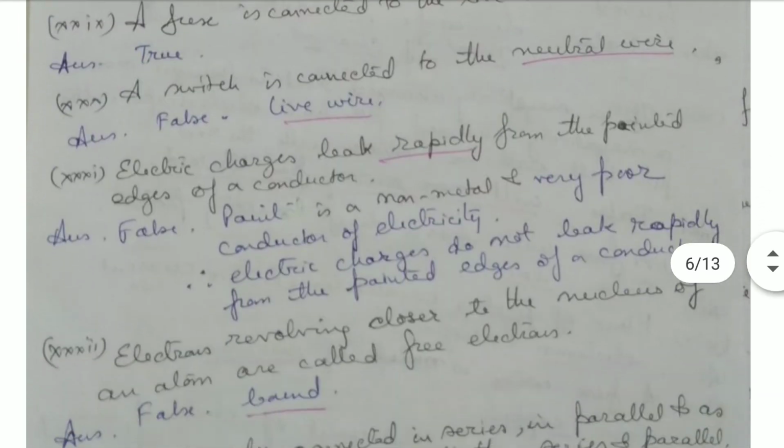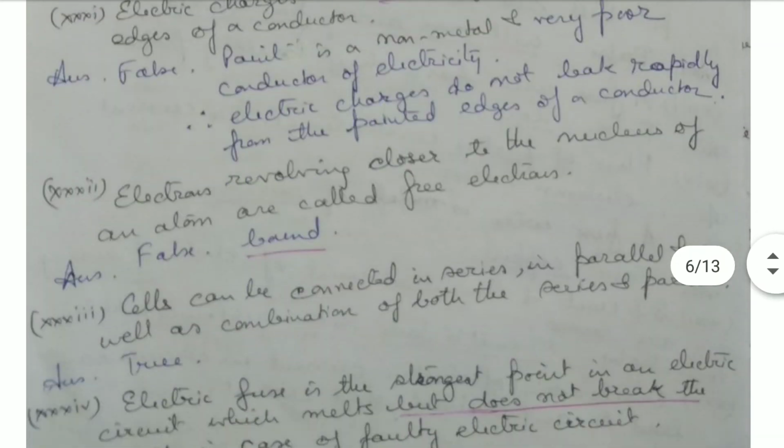Electric charges leak rapidly from the pointed edges of the conductor. That's false. Painted edges of the conductor. Okay, it's false, because paint is a non-metal and a very poor conductor of electricity, so the charge cannot leak through that. Therefore, electric charges do not leak rapidly from the painted edges of the conductor. The electrons revolving closer to the nucleus of an atom are called free electrons. False, they are known as bound electrons. Those which are close to the nucleus are bound electrons. Those which are far are free electrons.